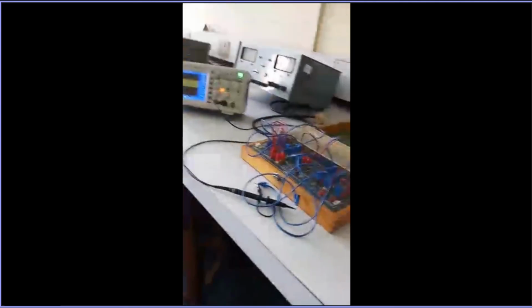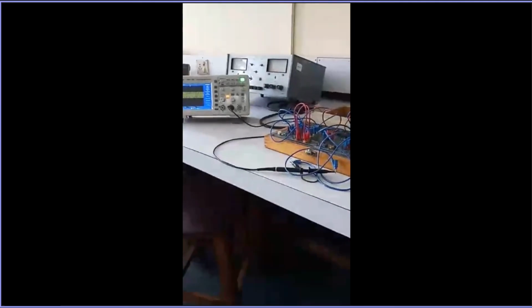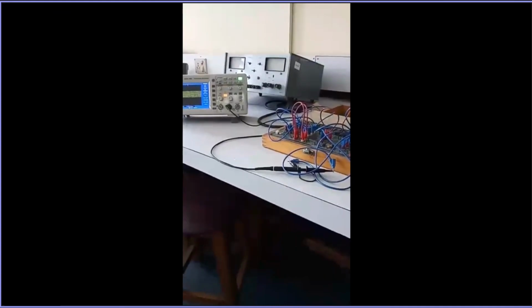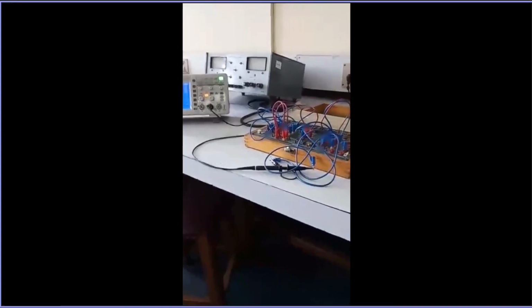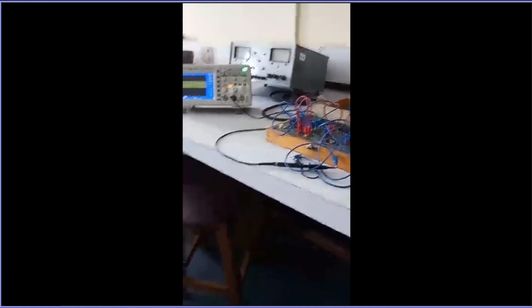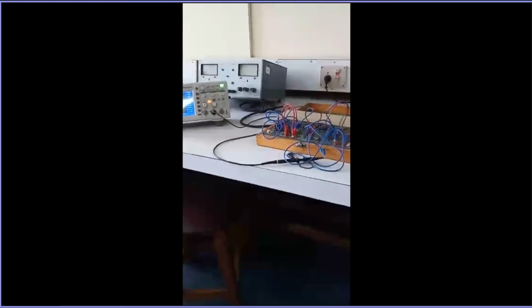And this is the circuit setup, the system setup. Please take a snapshot of this also. And this block diagram, if you have not taken the snapshot, please take a snapshot of this one.